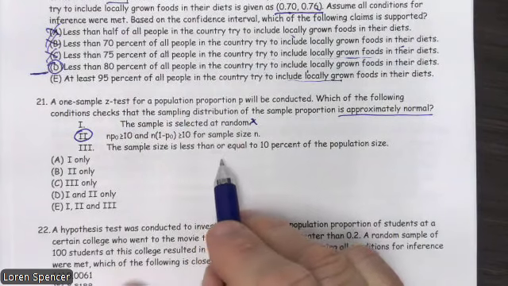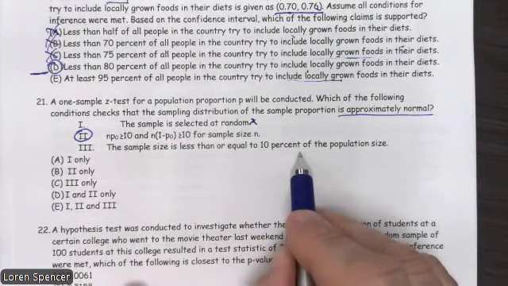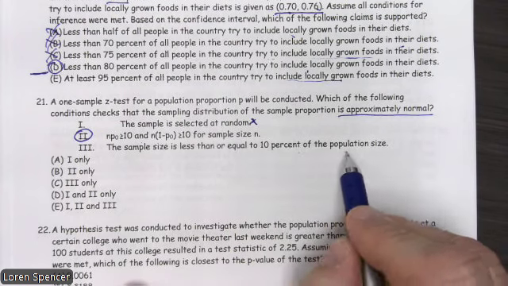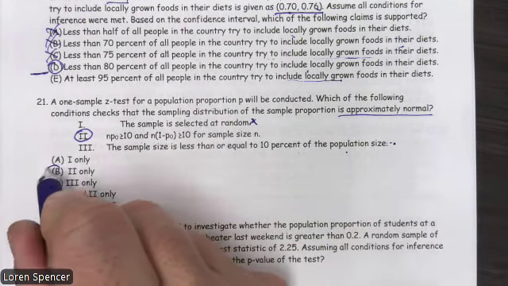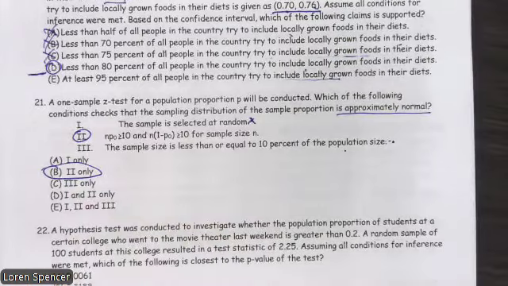The sample size is less than or equal to 10% of the population size. This is also one of our conditions, but it's not the one we're looking for. We're only looking for B.